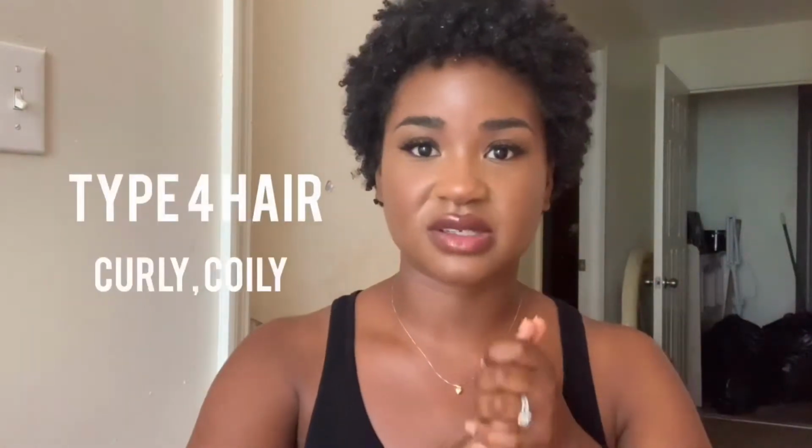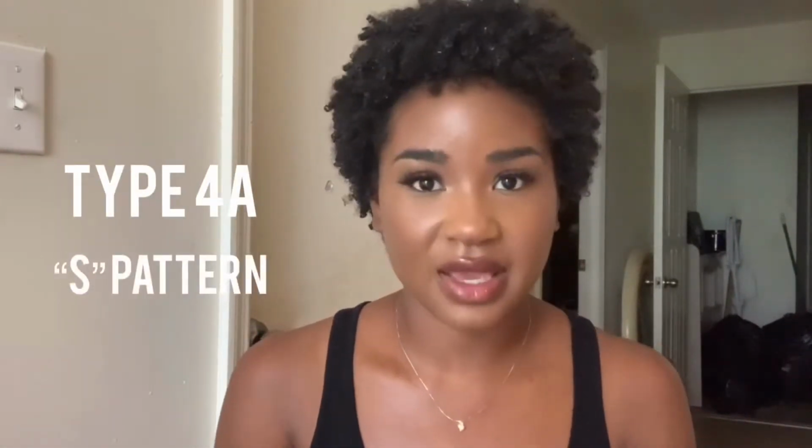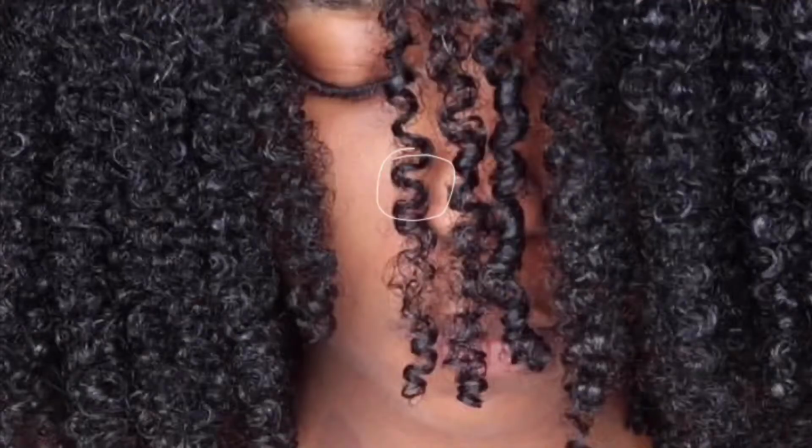So I'm going to be focusing mainly on type 4 hair, which is mainly people who have African descent type hair. It's curly, it's coily. Type 4A has an S pattern. 4B is a Z shape. It's very sharp angled instead of like an S, which is more like wavy, wiggly.